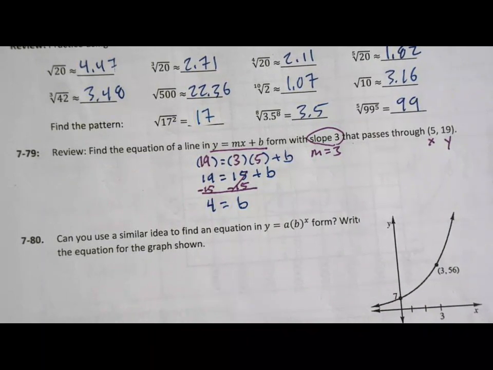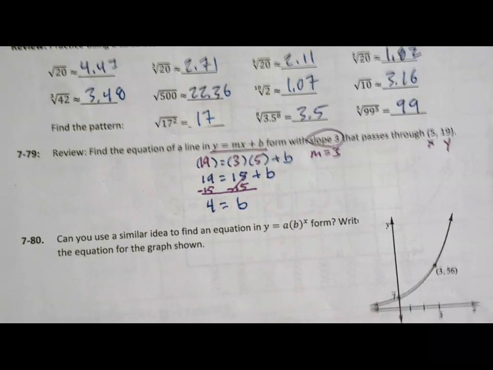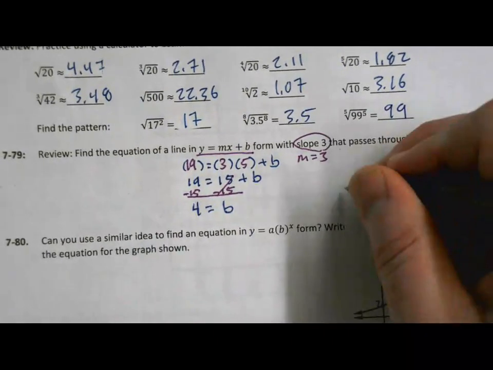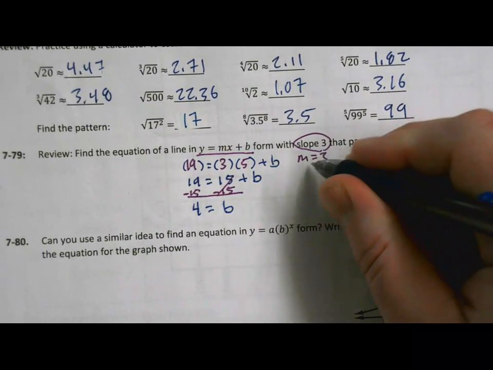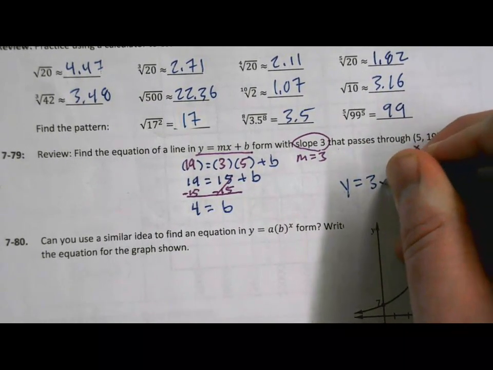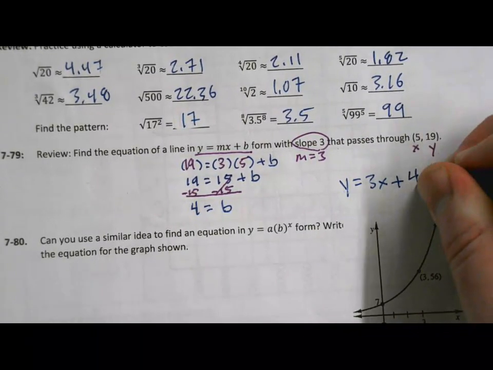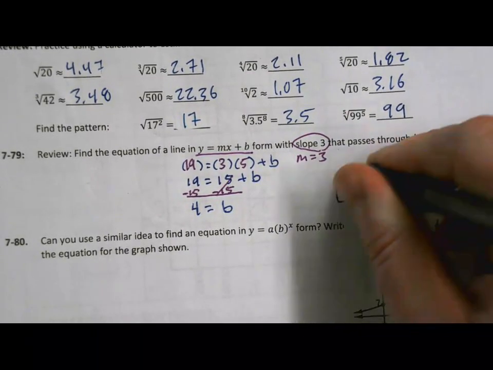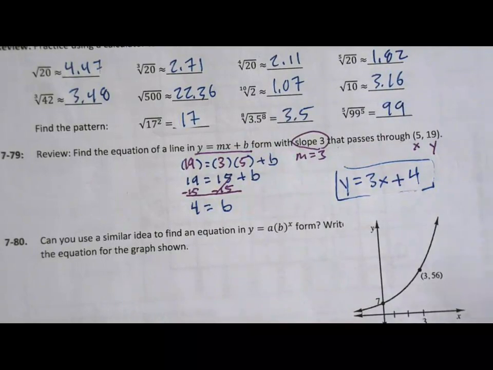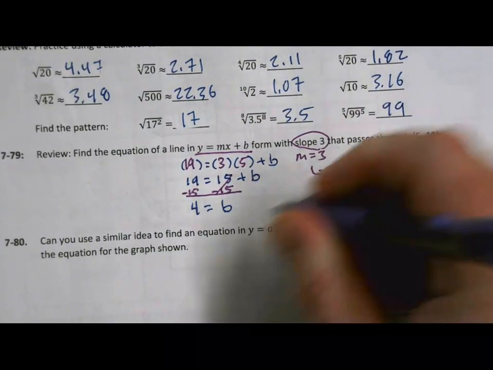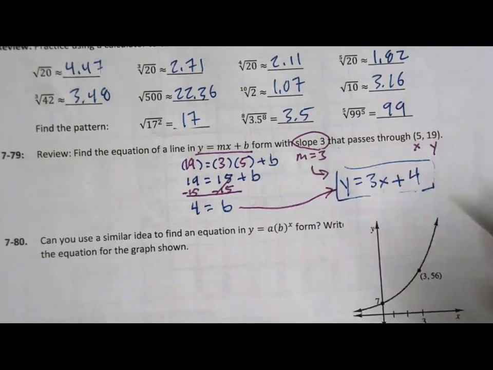So now we know what b is. We know the y-intercept would be 4. And now we can write an equation. We have everything we need to write an equation. You just need to know values of m and b. So let's write it. Y equals m is 3, x plus, and then b is 4. So y equals 3x plus 4 will be our final equation here. In order to get that equation, we needed that value for m, and we needed that value for b.